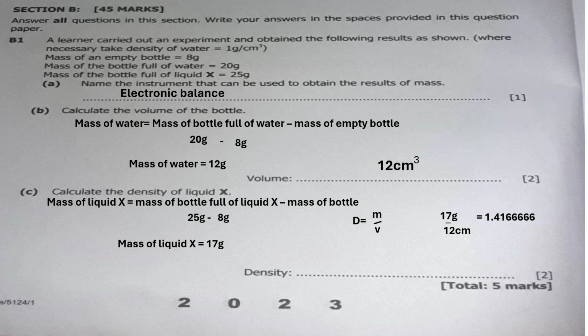Our answer is 1.416666. If we do the calculation on our calculator, we discover our answer is 1.4166666. So we'll round this off to 2 decimal places. Then we say our density for liquid X will be 1.42 grams per centimeter cubed. So our density for liquid X is 1.42 grams per centimeter cubed. So these are our solutions for this question B1.